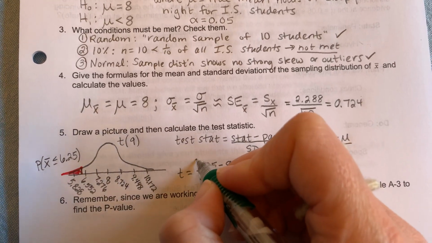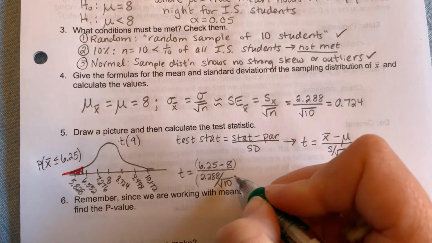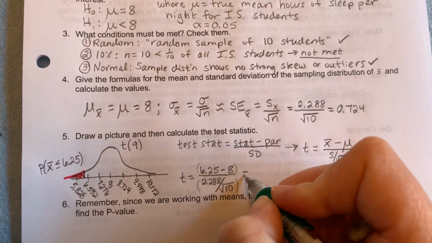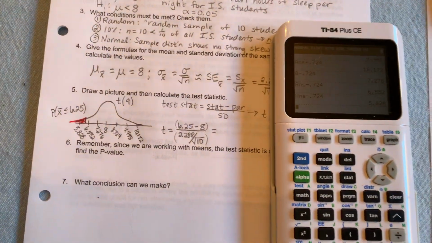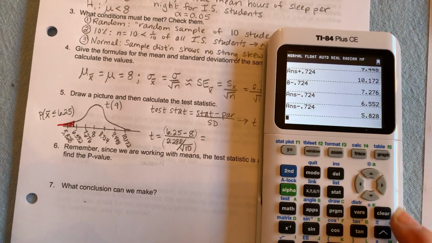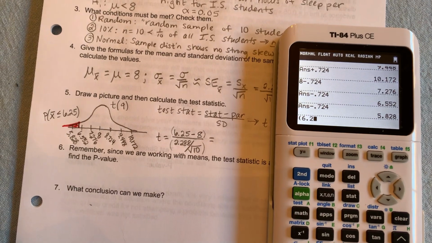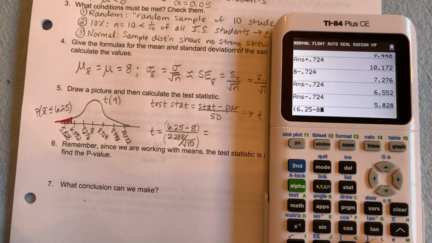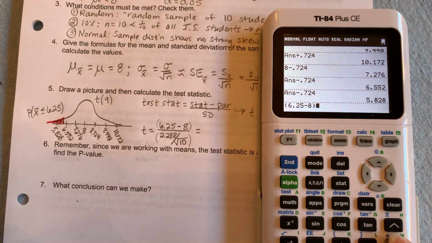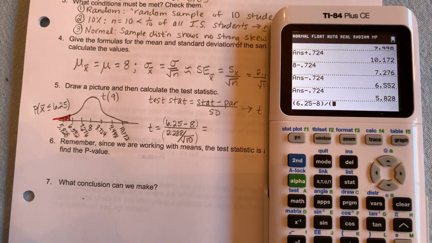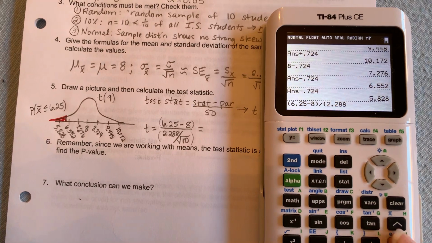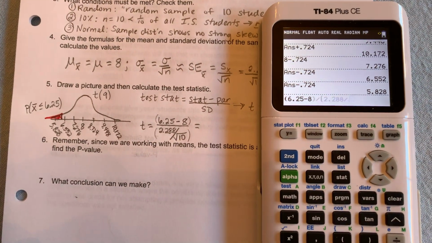Okay, so if I put parentheses around the top and parentheses around the bottom, that'll make this a lot easier when I type it in my calculator. So I'm indicating that on my paper so you can see where it's going into my calculator. Okay, so parentheses 6.25 minus 8, end my parentheses, then divide by a new set of parentheses, my sample standard deviation 2.288 divided by the square root of 10.